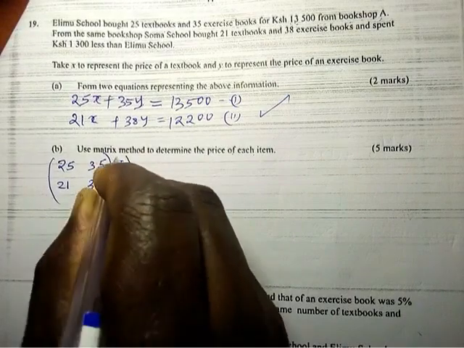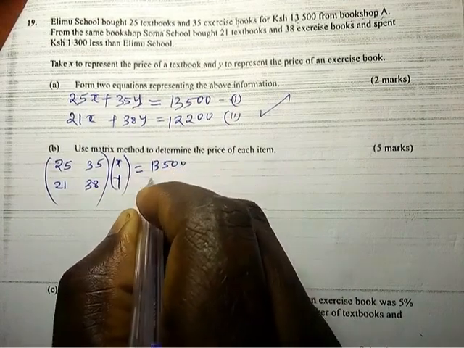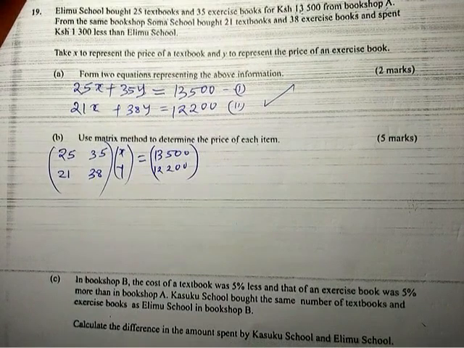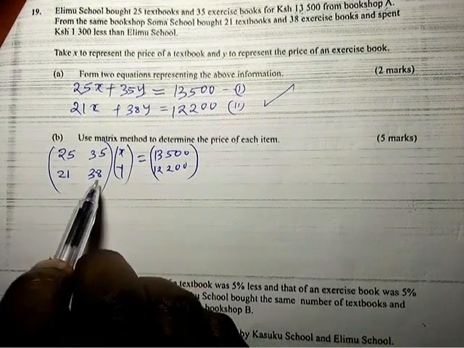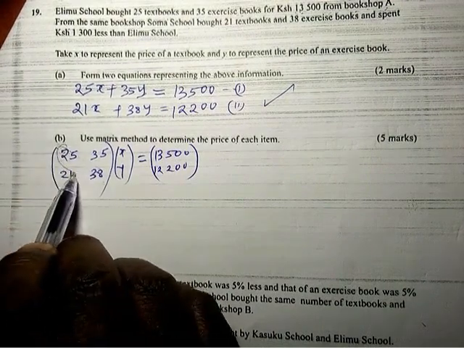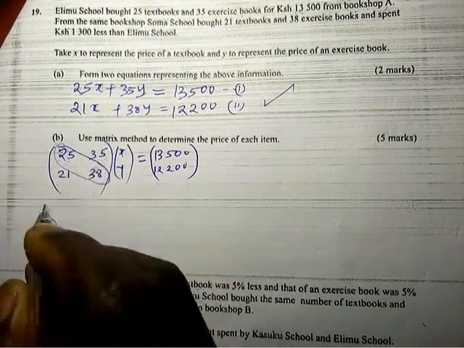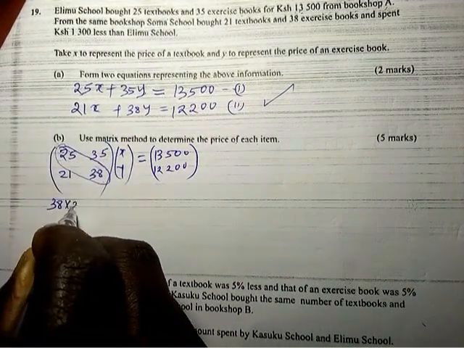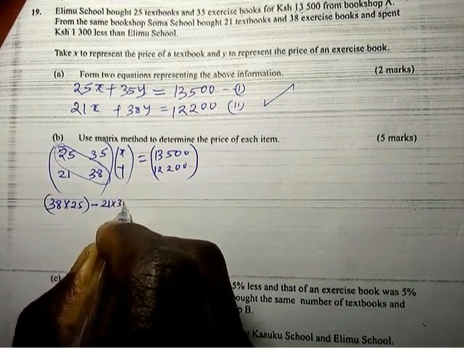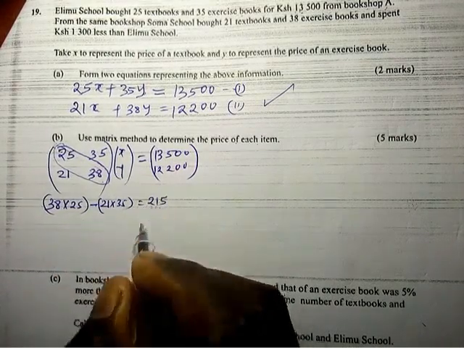X, Y equal to 13,500, 12,200, like that. Kutoka hapo, the next thing tunatafuta ni determinant. Determinant tunapiga the leading diagonal, this one we call the leading diagonal, minus this diagonal, secondary diagonal. So it is 38 times 25 minus 21 times 35. That one gives us the determinant, and our determinant is 215.